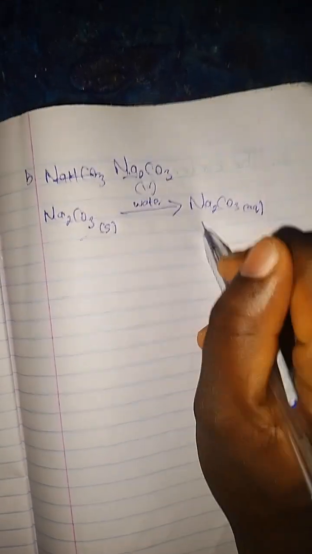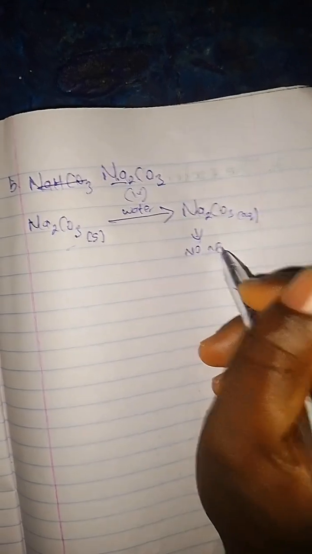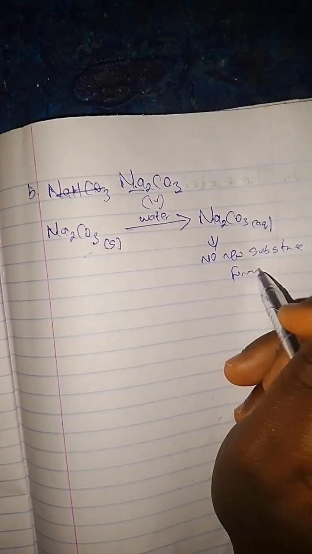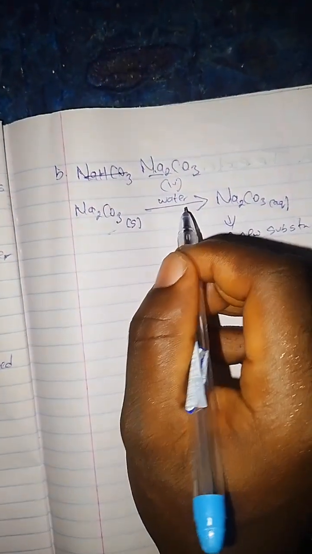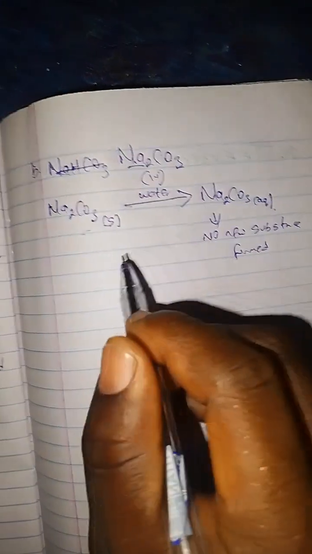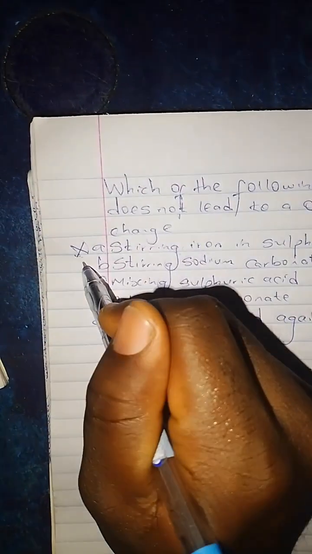So you agree with me that in this context, no new substance is formed. Why? Because we just stirred it in water. It is only the state that changed from solid to aqueous solution, but the same sodium carbonate is seen. So definitely our answer will be B. But let's analyze the rest.